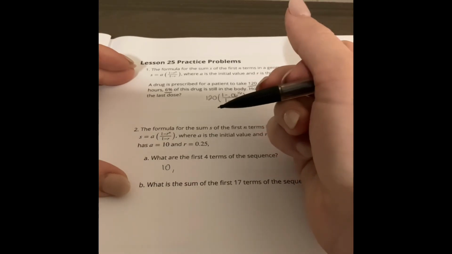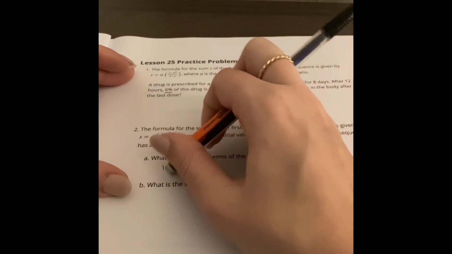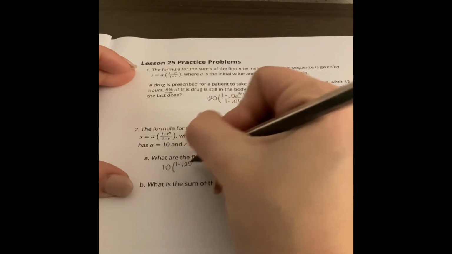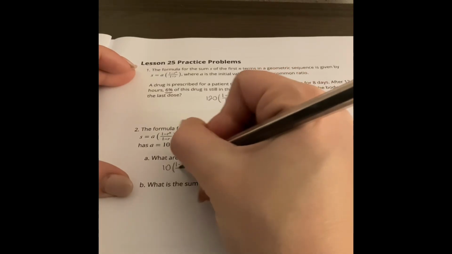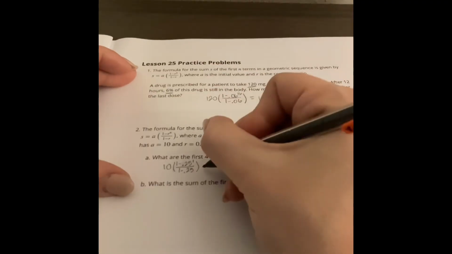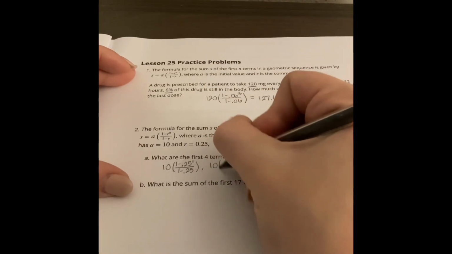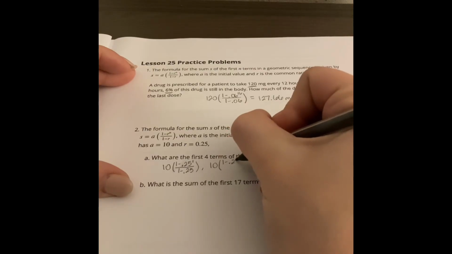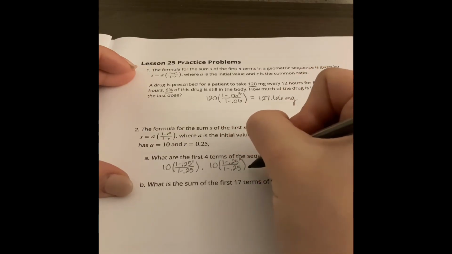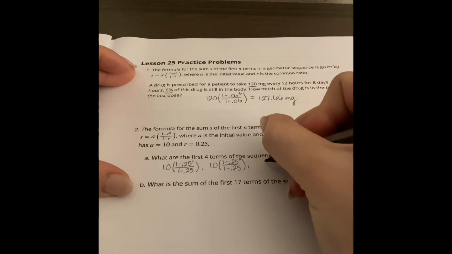I'm trying to think how I want to do it. Okay, let me show you this way. I'm just going to set up the equation for every single time. R is 0.25. This is why we write in pencil too, by the way. Math is not something you probably want to do in pen. So there's your first one. Your second looks very similar with a 2. Then you'll do it with your third.